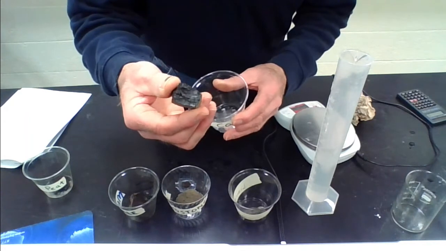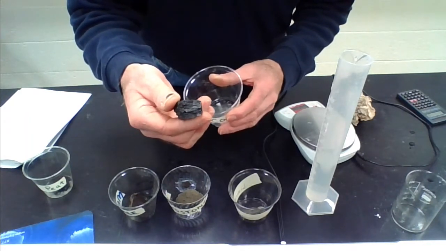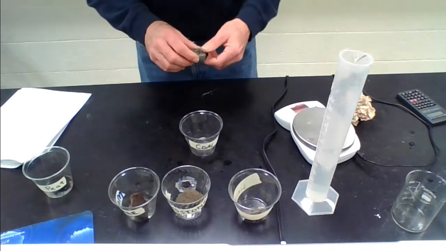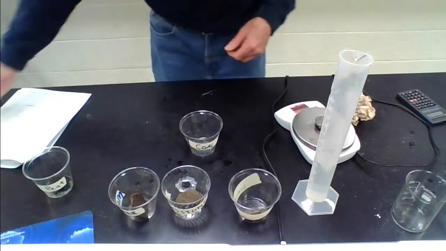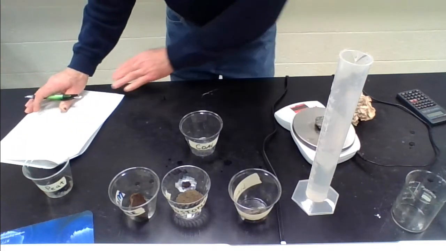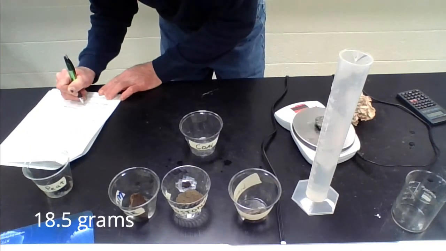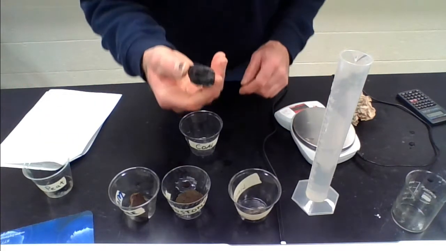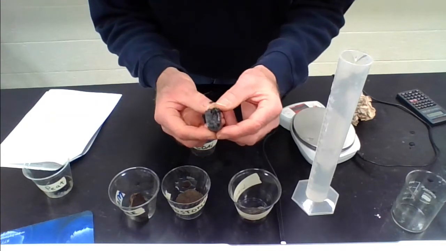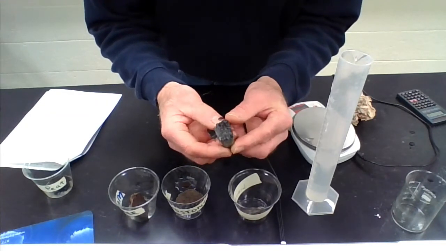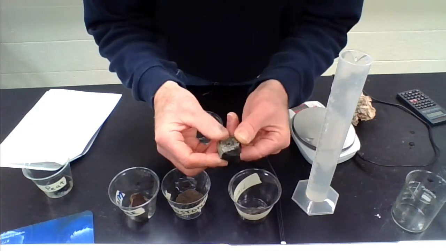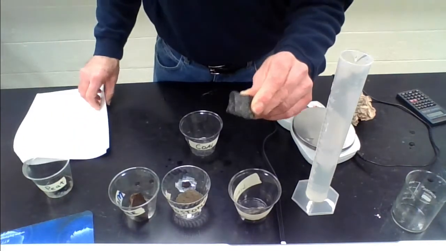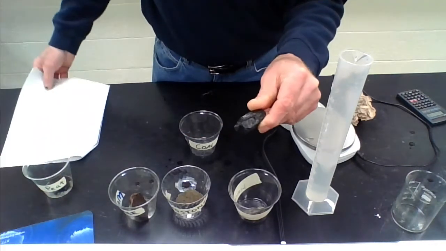There's harder and softer coal. Bituminous coal is a little softer. Anthracite coal is a little harder. Okay. I'd like to put the coal on the digital scale to get the mass. That's 18.5 grams. The appearance here again, I didn't get the appearance. It's black and shiny. It's dull on this side, but only because it's dirty. If we were to clean it, it would look more like where it's broken there.